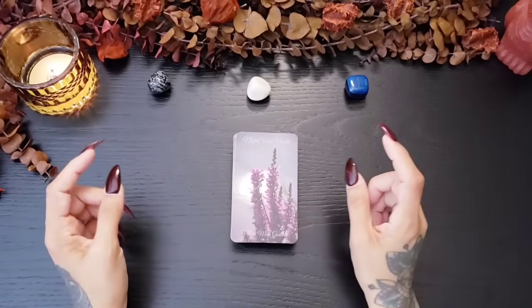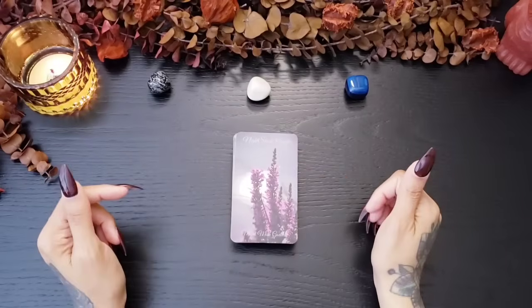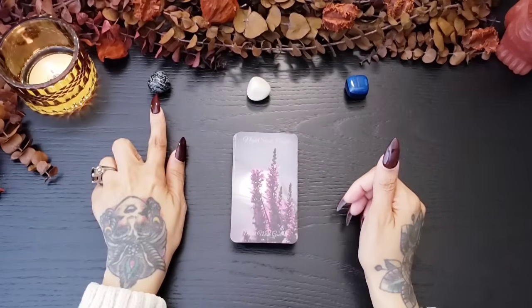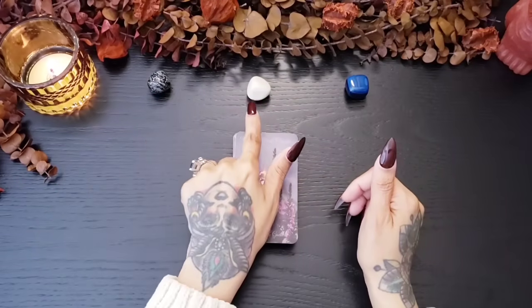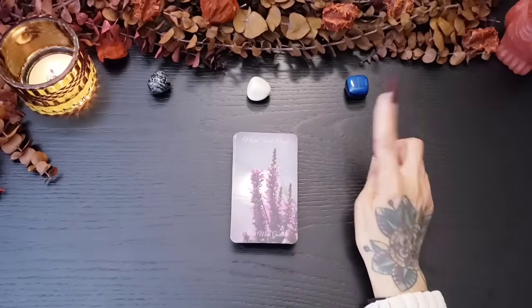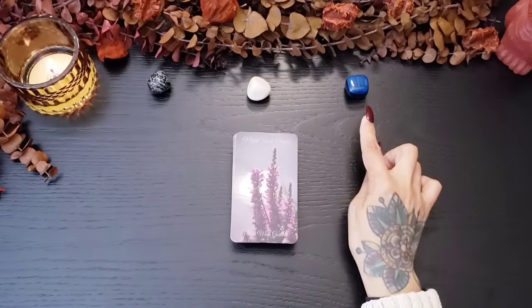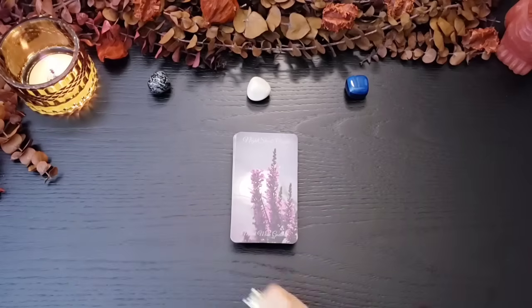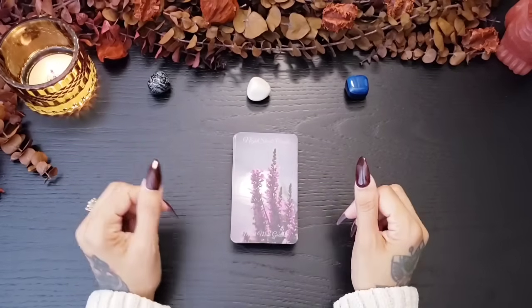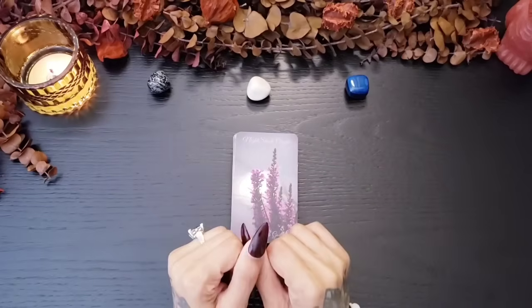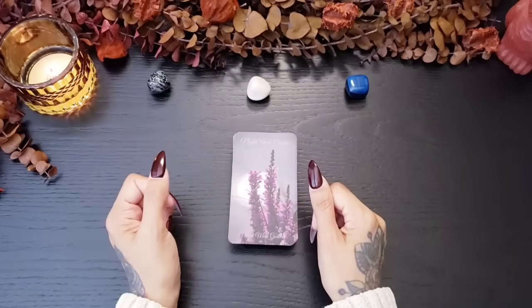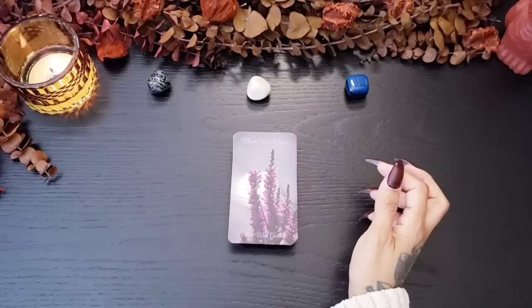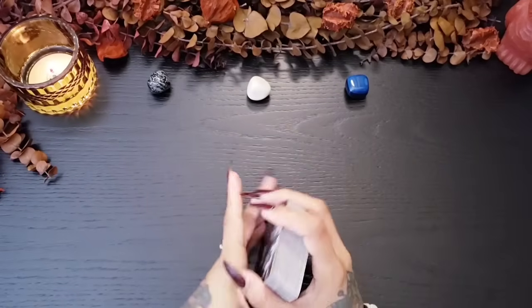Okay. Now we do have 3 different crystals for you to choose from. For group 1, we have a Snowflake Obsidian. For group 2, we have this cream crystal. And then for group 3, we have a blue agate. If you already feel drawn to a specific crystal, you can go ahead and skip straight to the timestamp and it'll take you directly to your reading. But I am going to be adding in one of these cards to help you with choosing.